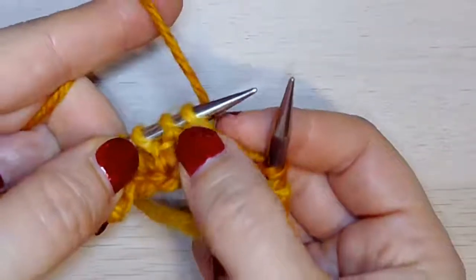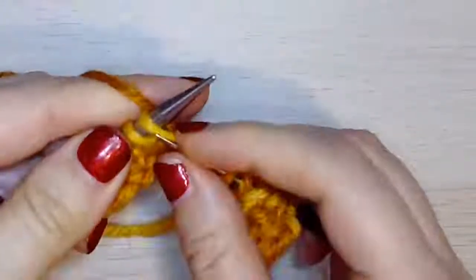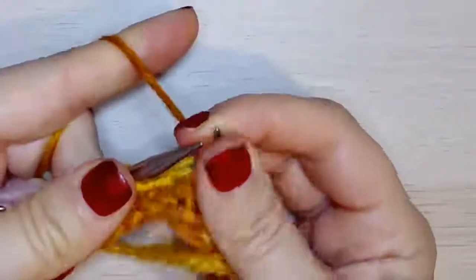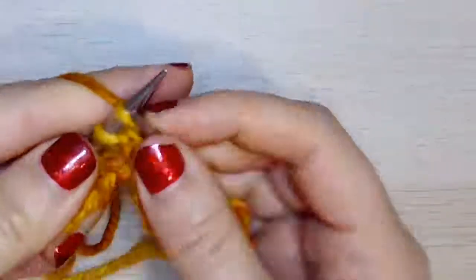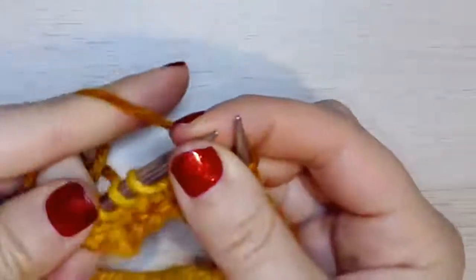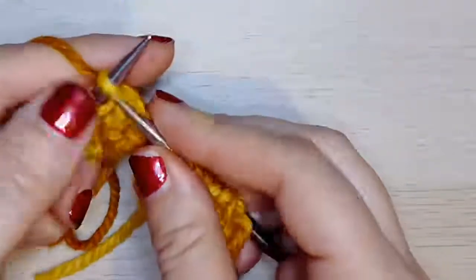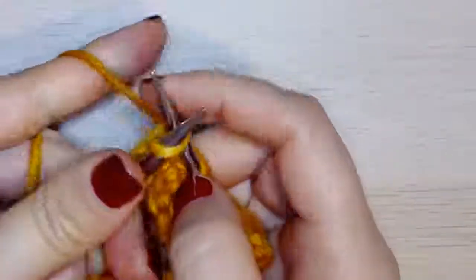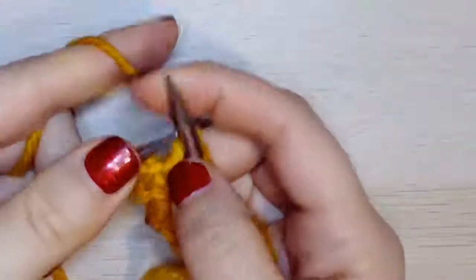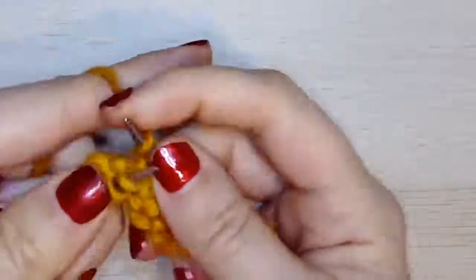They're staying right up there against my needle, so those must be purl. Flat, must be knit. And two bumps, so those are purl.